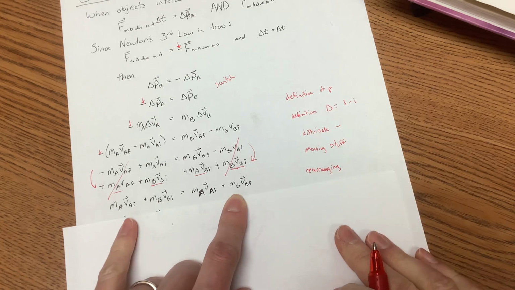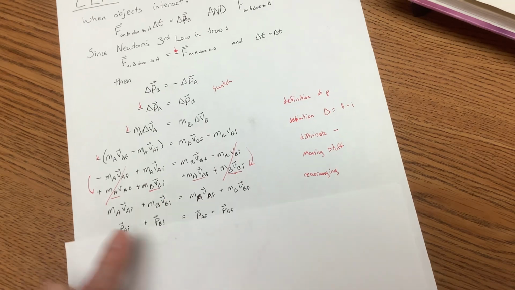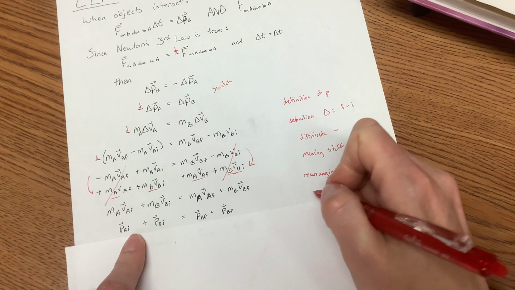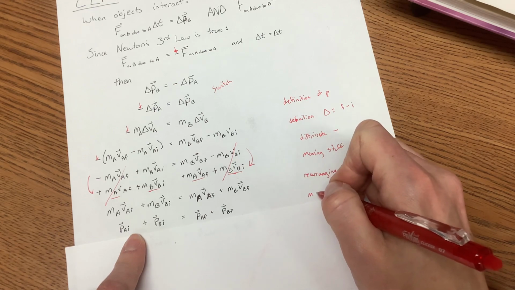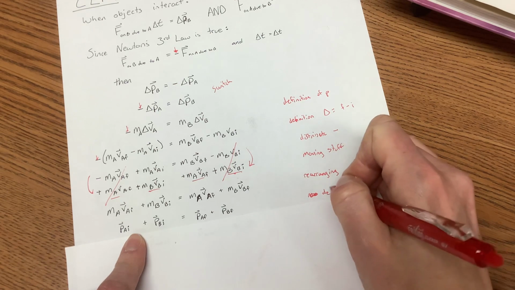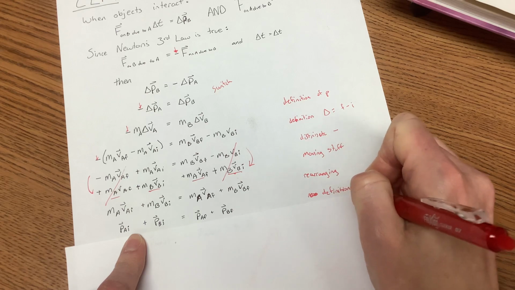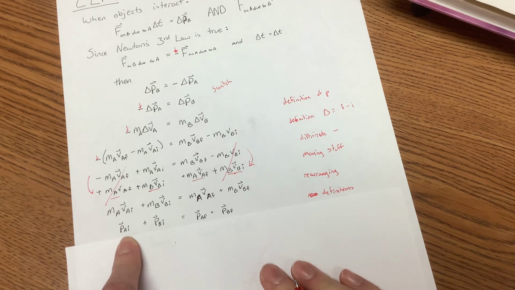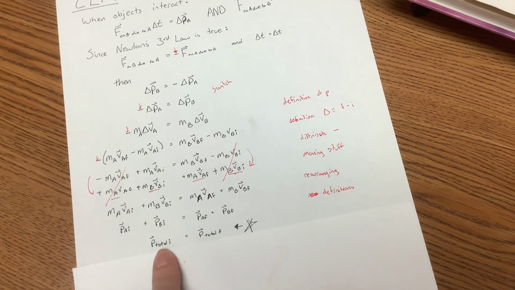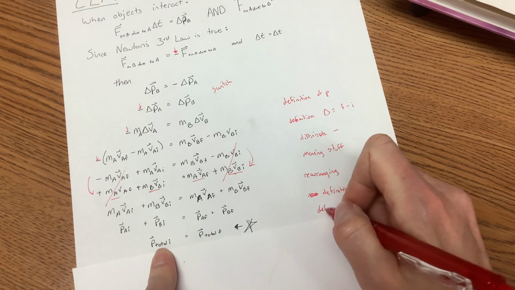And from here to the next step, I'm just showing you that, oh, look at that, it's the momentums. So I'm using the definitions again. And so I have the momentum of A plus the momentum of B, initial, both of those have I's on them, is equal to the final momentum of A plus the final momentum of B. And that is really just the total. Here's some more definitions here.